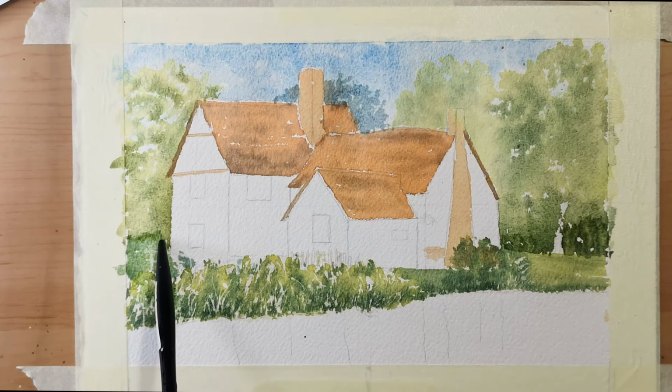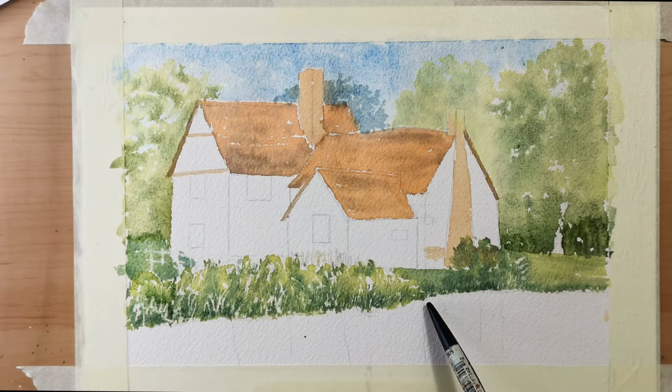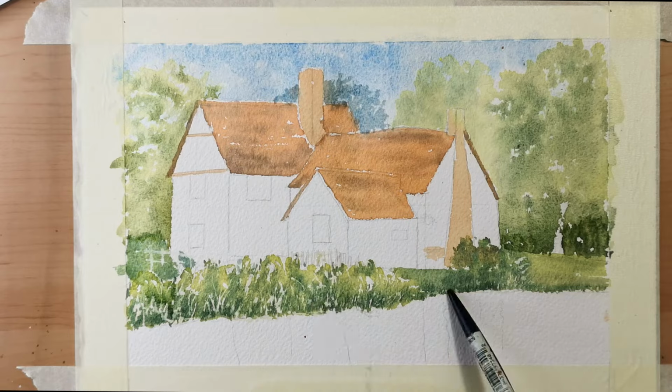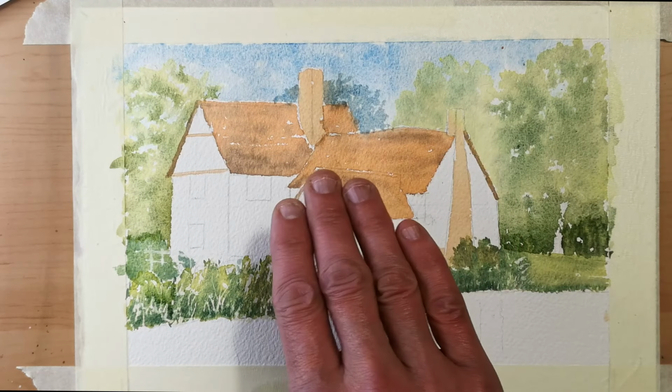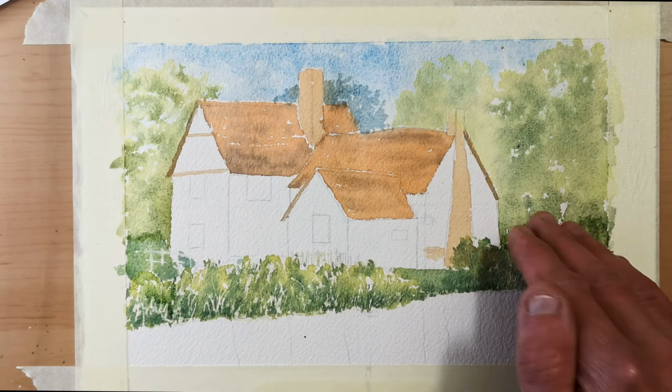I put just a blob of green here because that's where I said we could put a bush or something, and I just dropped in, when it was still damp, the colour I put here just along the bottom, just to make it look like it's not flat, it sort of goes around a little bit, so a little bit of height.